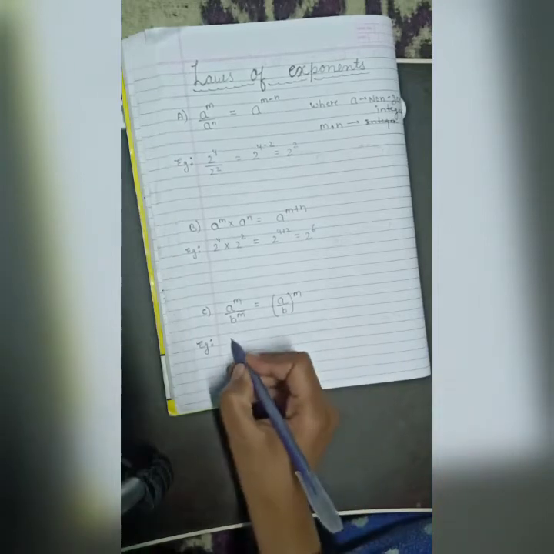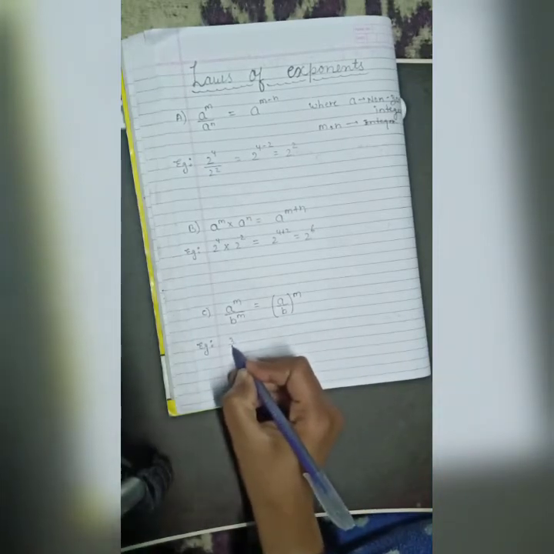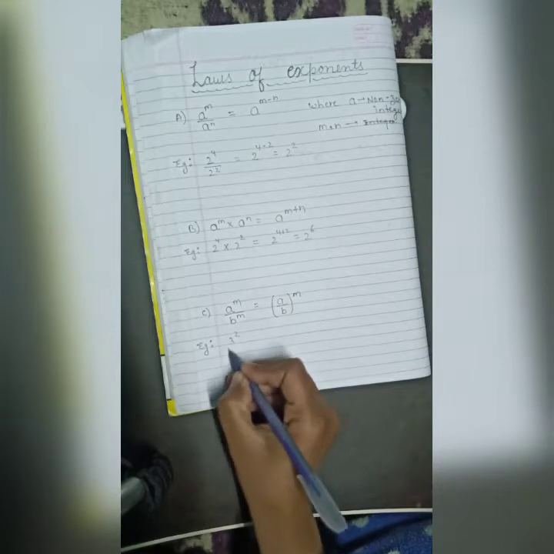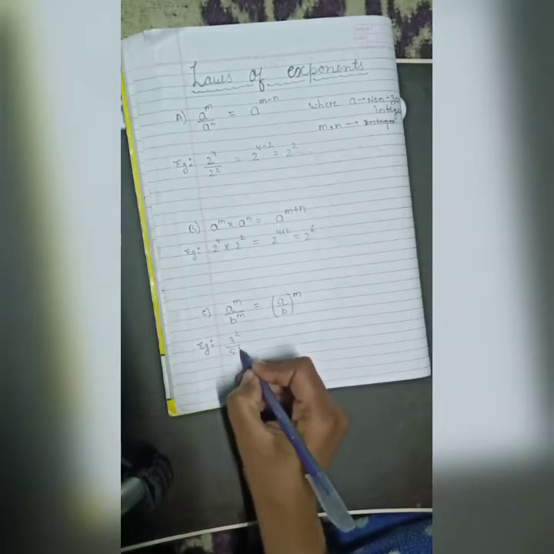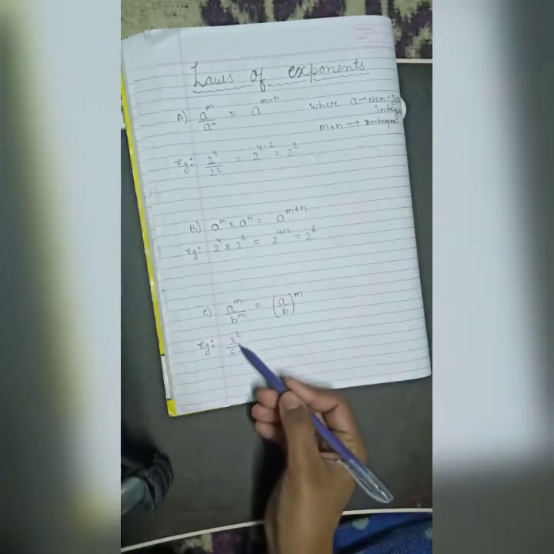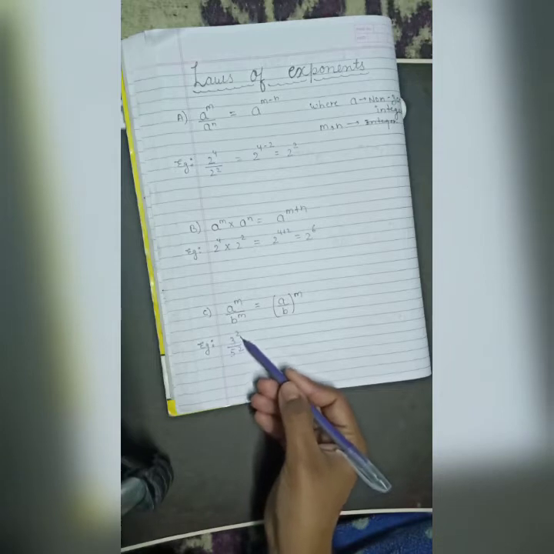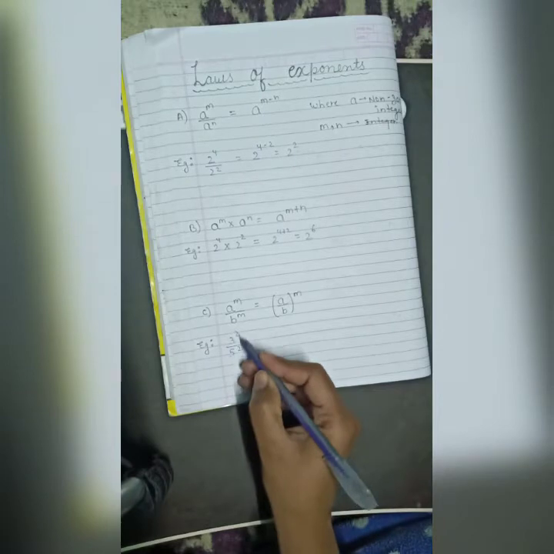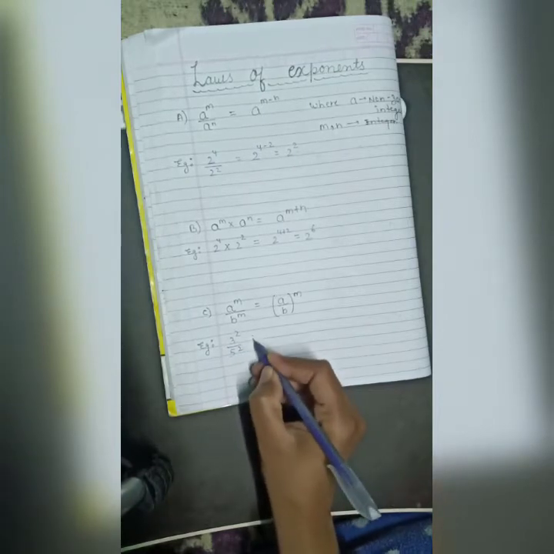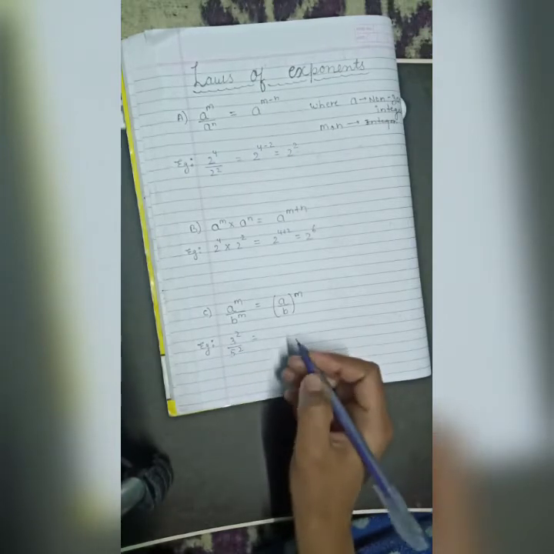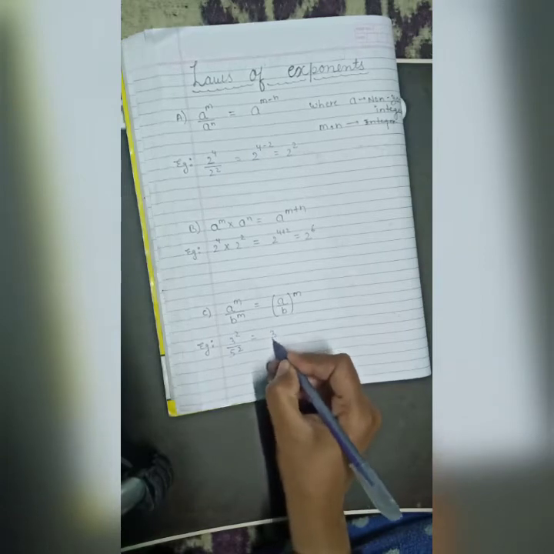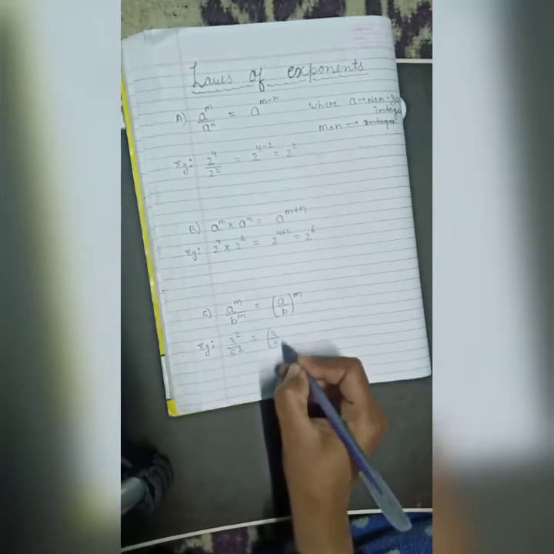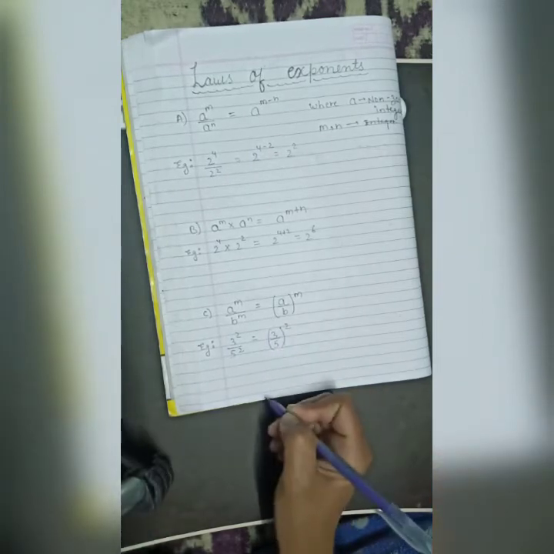Suppose I have 3 raised to the power 2 divided by 5 raised to the power 2. For this one the base is 3 and the power is 2, and for this one the base is 5 and the power is 2. So here we have the common power. We just take out this power as common, so we can write it as 3 divided by 5, whole raised to the power 2.